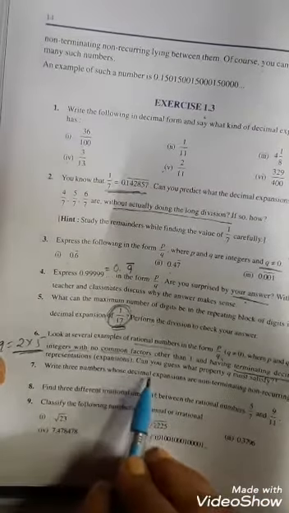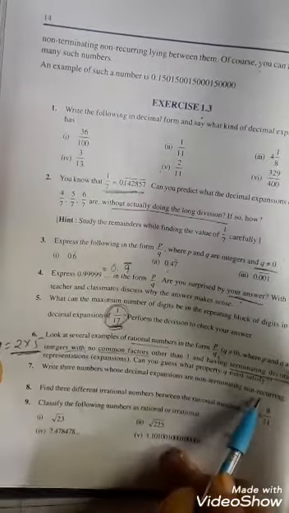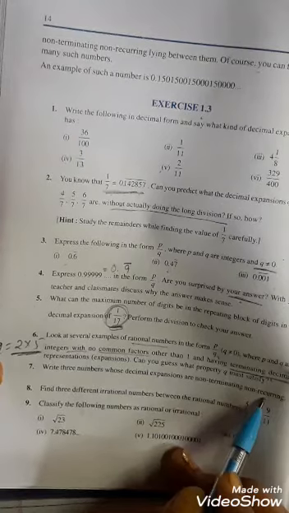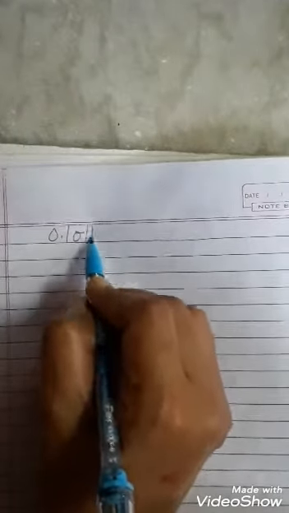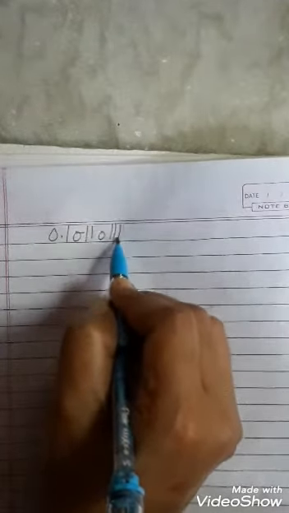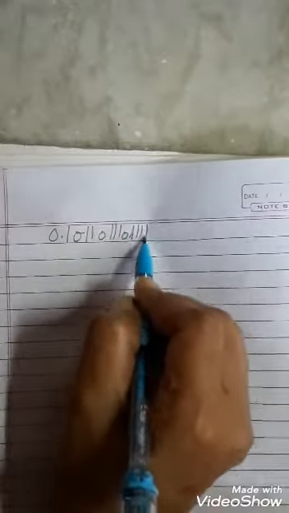Okay. Next, write 3 numbers whose decimal expansions are non-terminating, non-recurring. So any 3 numbers you can write as they are. I have guided you. Non-repeating, non-recurring means the quotient is not going to be the same. So if you write from your side, you can write 0.1011011101111 and so on.